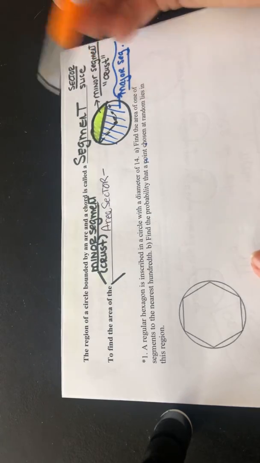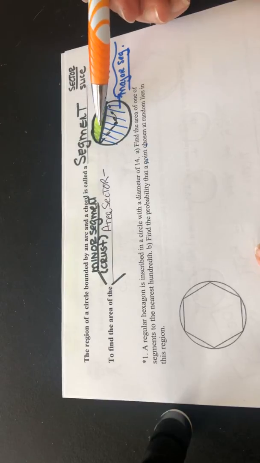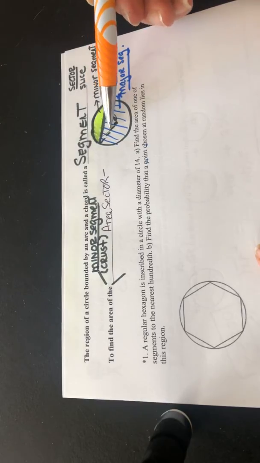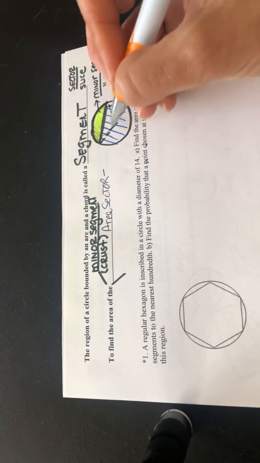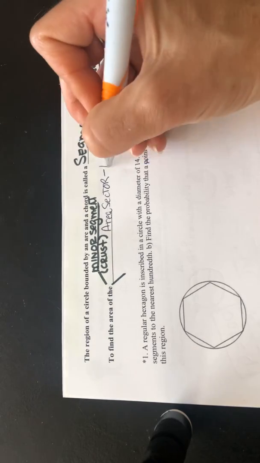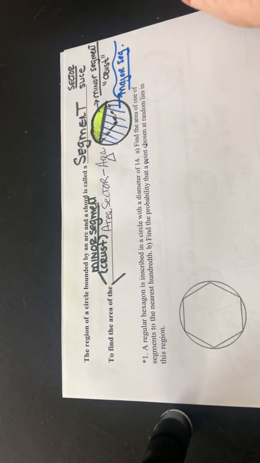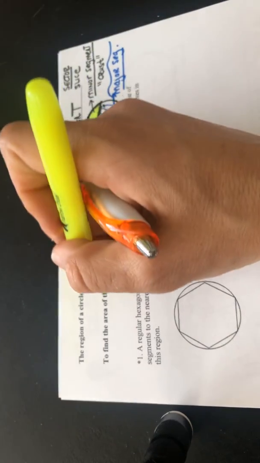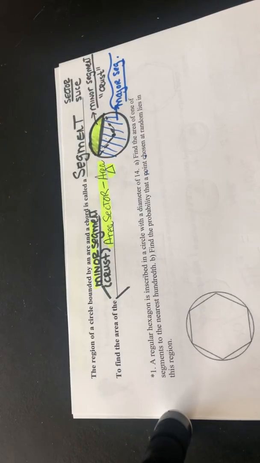But you only ate this part, because this is what we want. So what is the shape of this? This is a triangle. So we're going to take the area of the whole sector and minus the area of the triangle. Oh, that was pretty bad. But that is how you find the area of a minor segment. I still like you writing that stuff down.